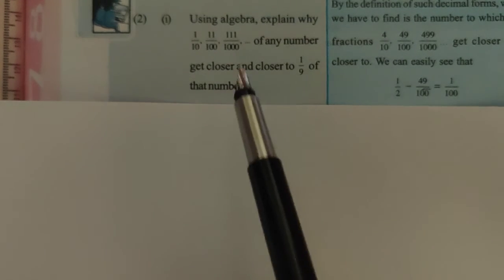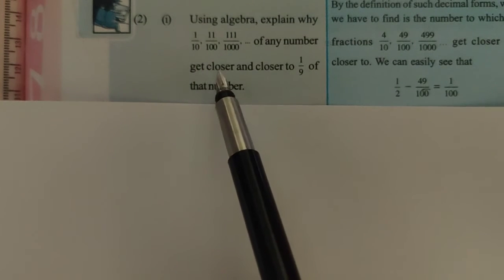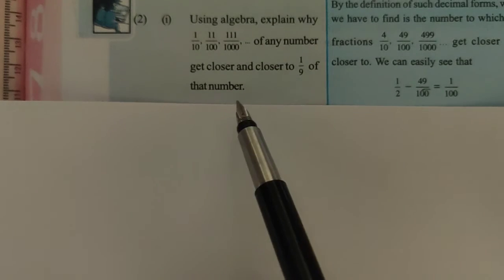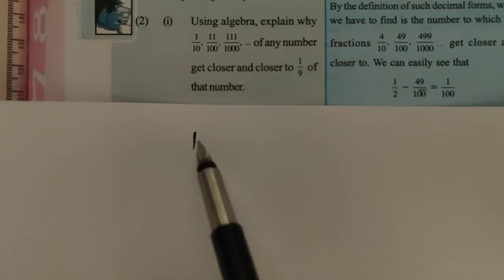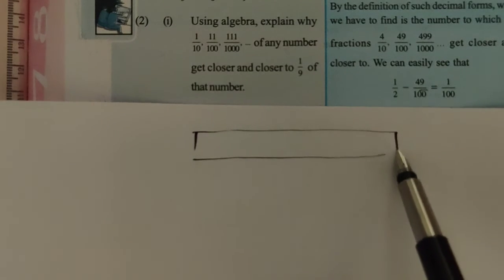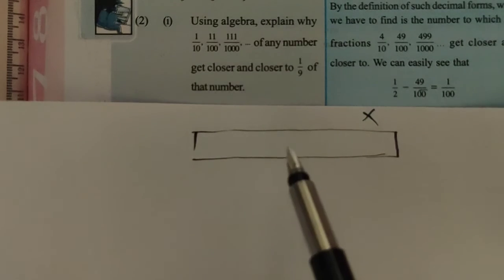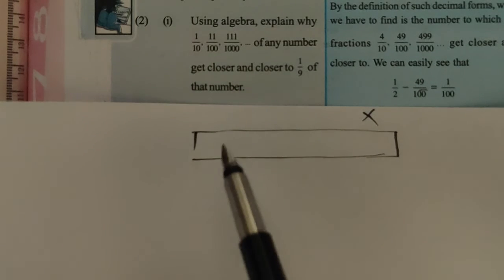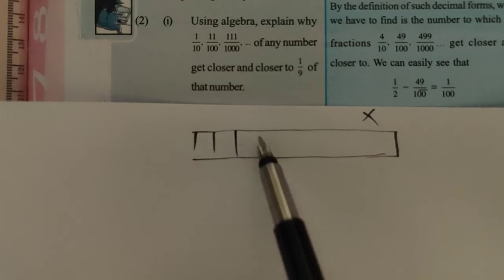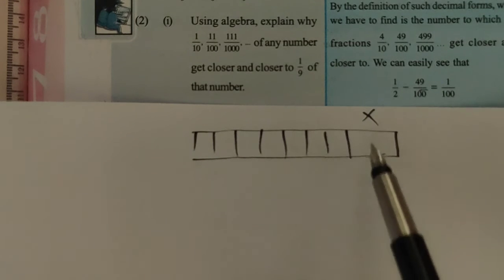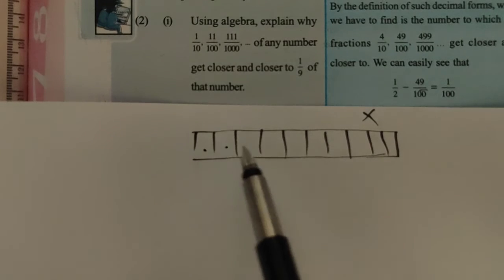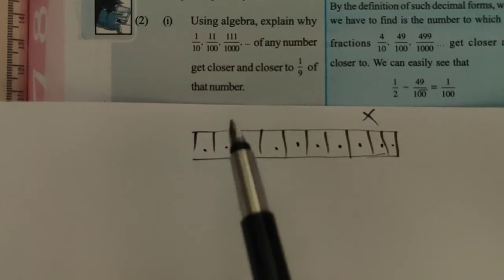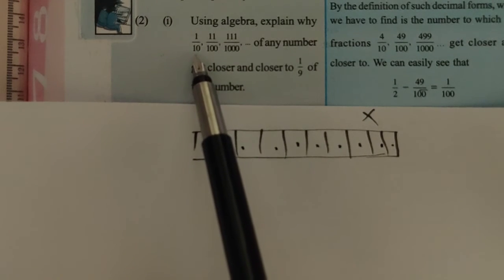And now there is a question. Using algebra, explain why 1 by 10, 11 by 100, 111 by 1000 of any number get closer and closer to 1 by 9 of that number. That is, if you have a number, that number may be x, and what is 1 by 10 part of the number? 1 by 10 part of the number means you want to divide into 10 parts. 1, 2, 3, 4, 5, 6, 7, 8, 9, 10.